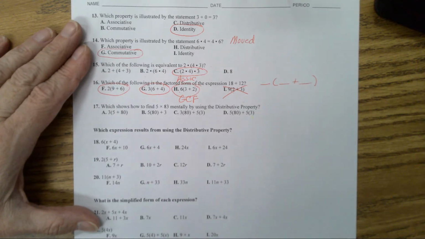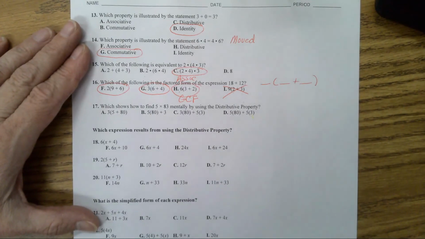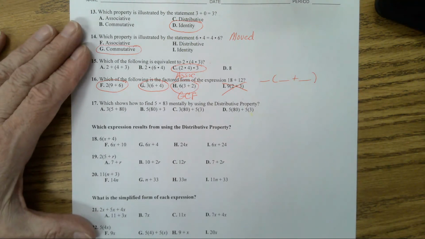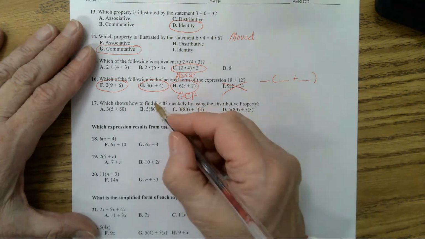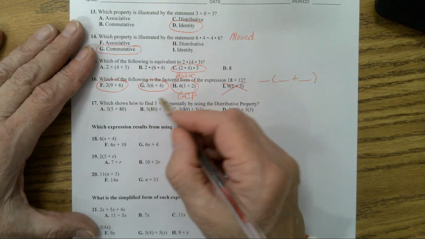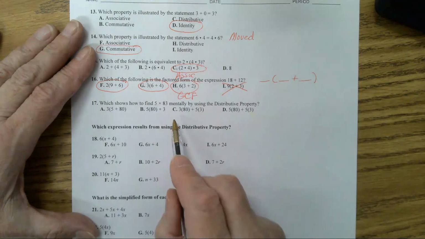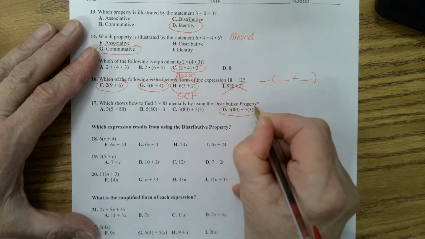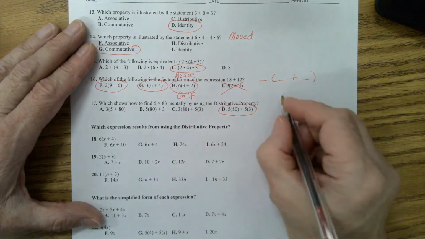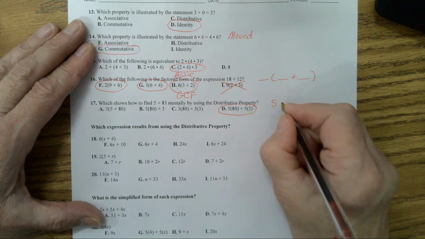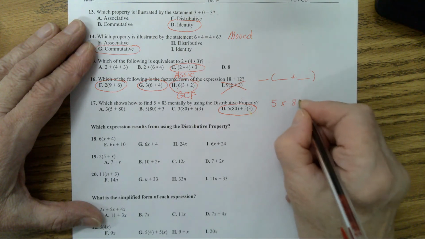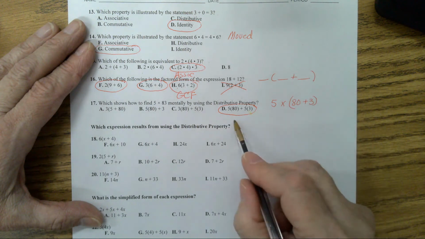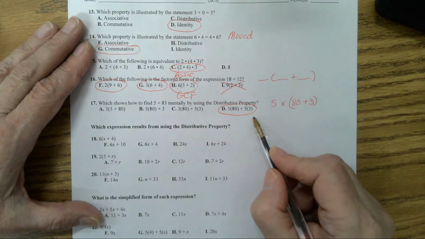Number 17, which shows how to find 5 times 83 mentally by using the distributive property. Well, it's going to be 5 times 80 plus 5 times 3. That's the answer choice for that one. All right. So think of it as 5 times, that's 80 plus 3. And then that's how they got 5 times 80 plus 5 times 3.